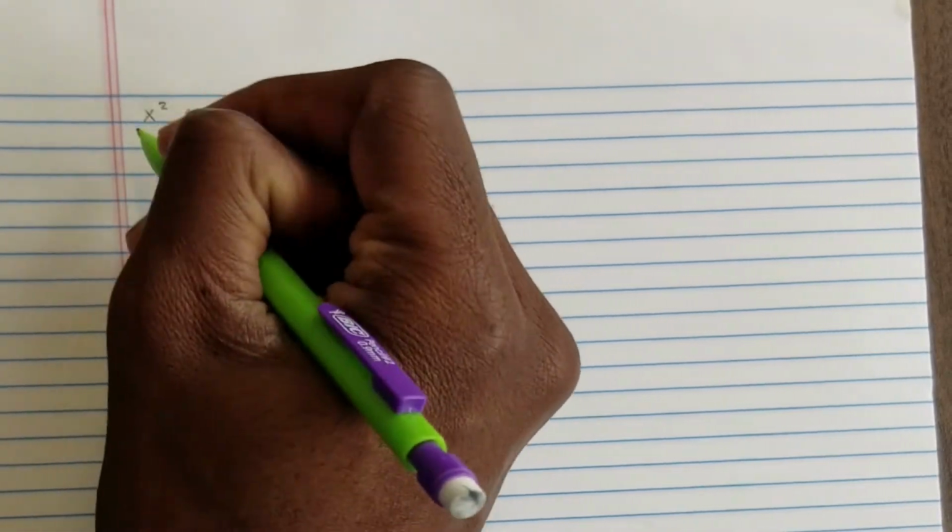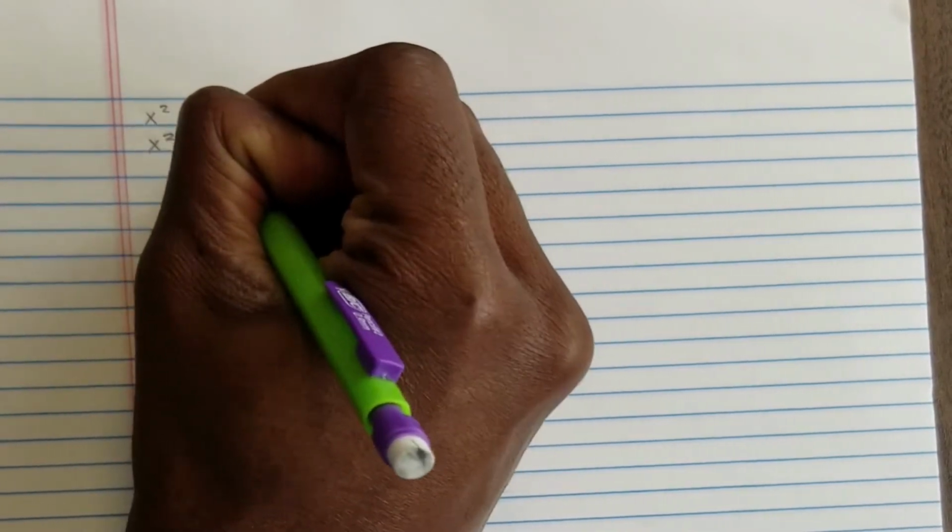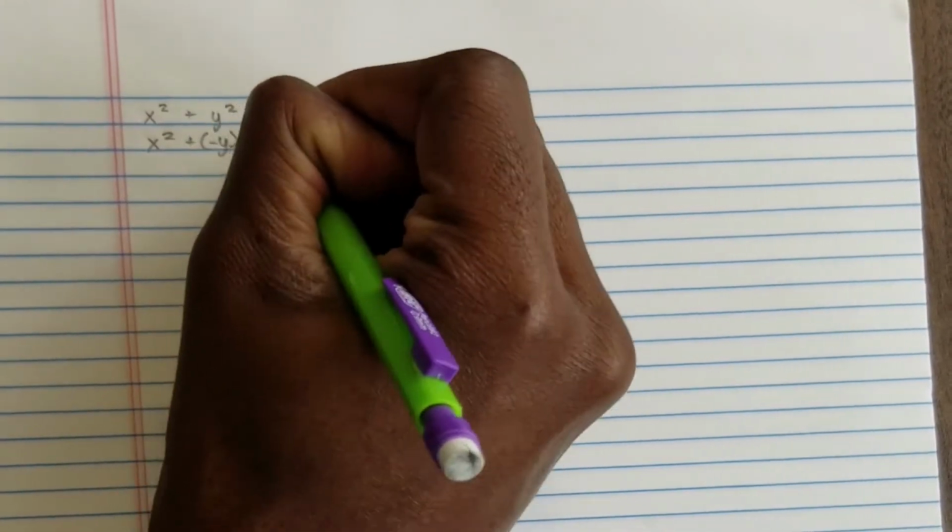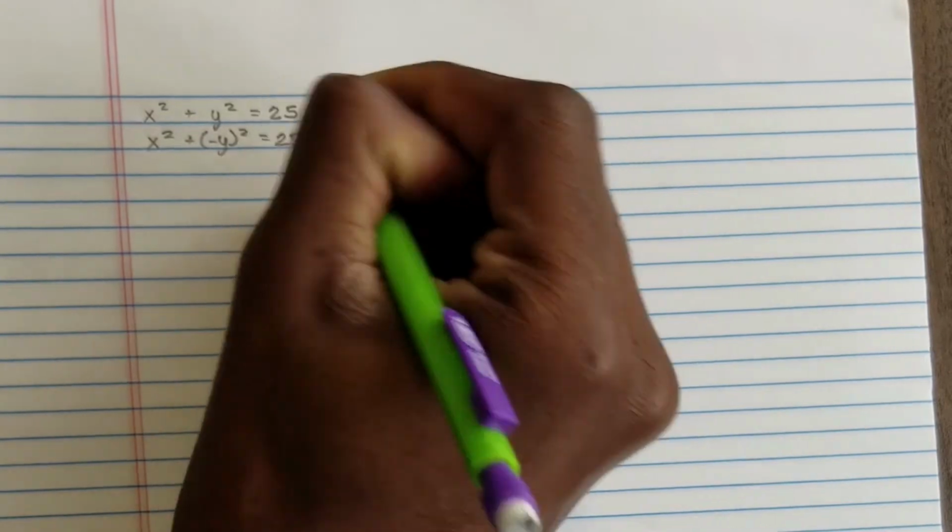All right, great. So now we're going to try this simple equation: x squared plus y squared equals 25. Let's test to see if this equation is symmetric around the x-axis, the y-axis, and the origin. Step one: we're going to replace y with negative y. So we get x squared plus negative y squared equals 25.